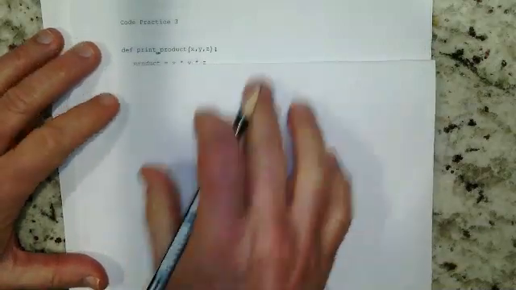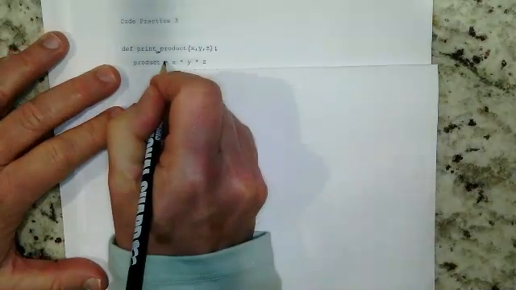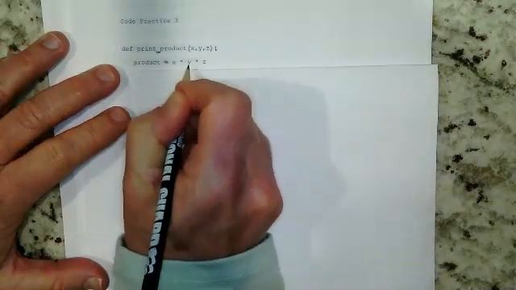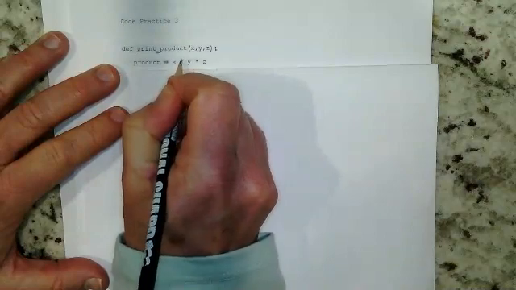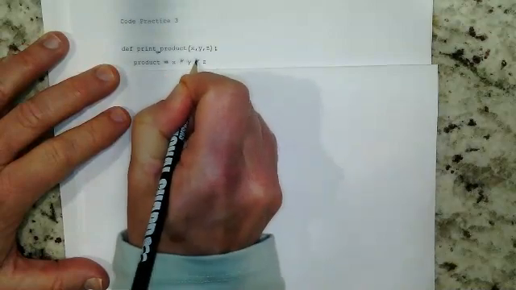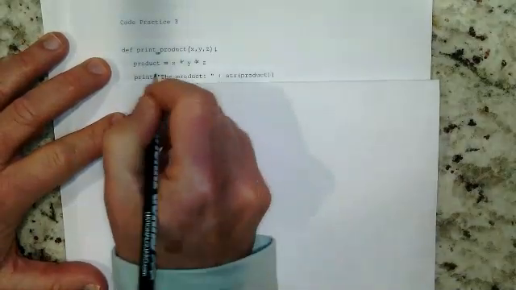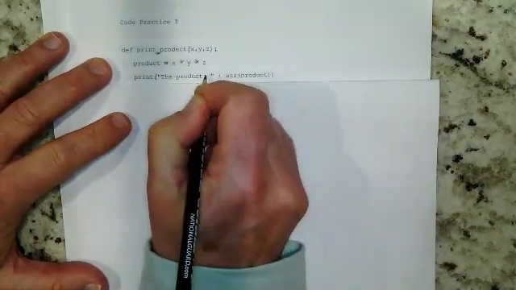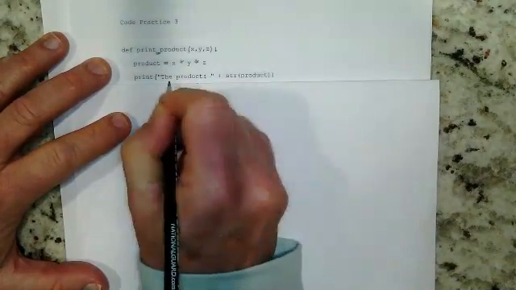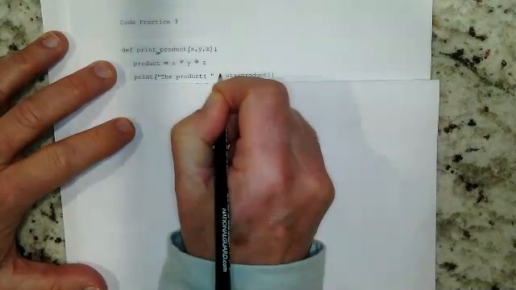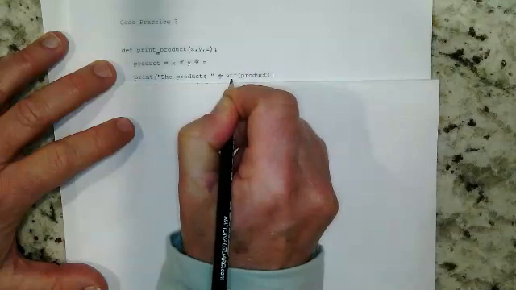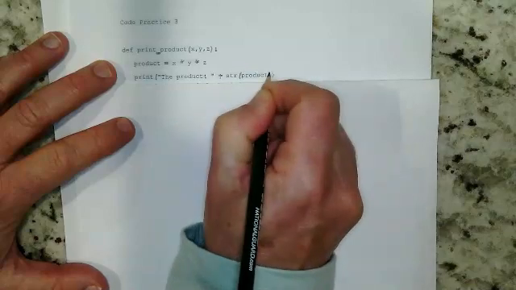And so with that, we're going to find the product that equals x, y, and z. And these are the multiplication symbols, the stars, the asterisks. And then from that, we're going to print the product. Put my space there, then plus string, because we're printing a value.